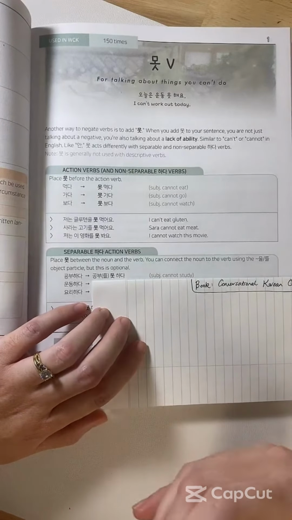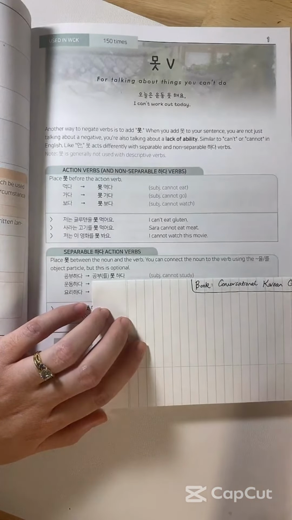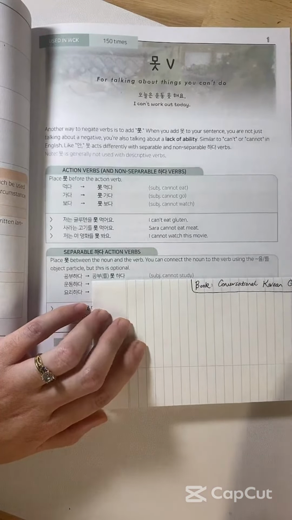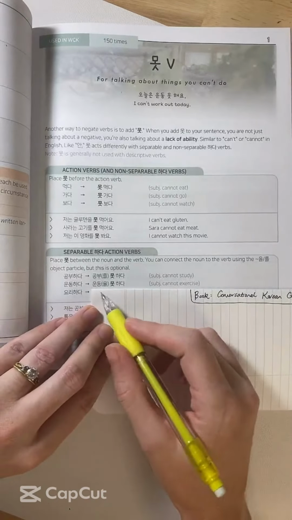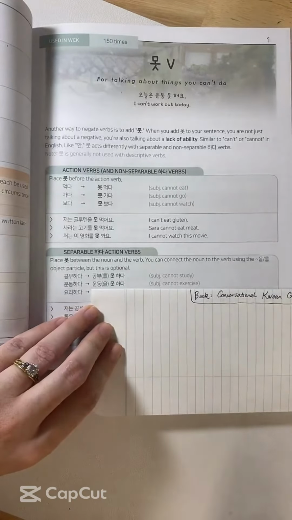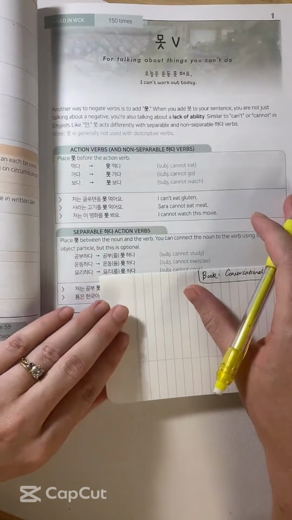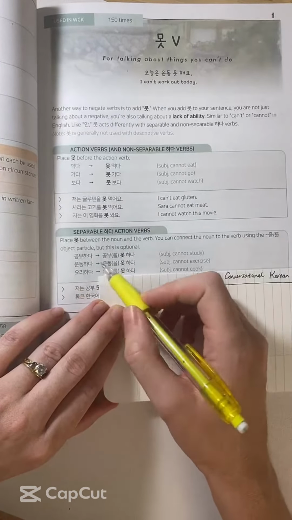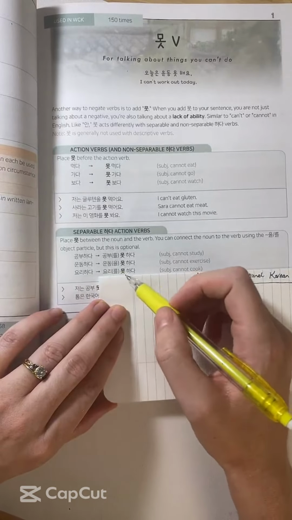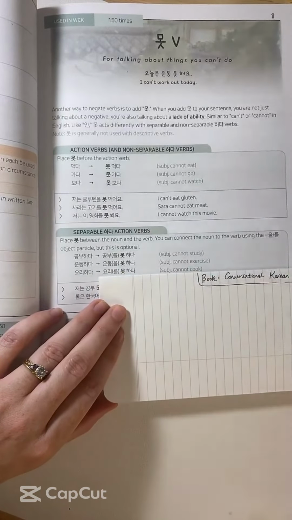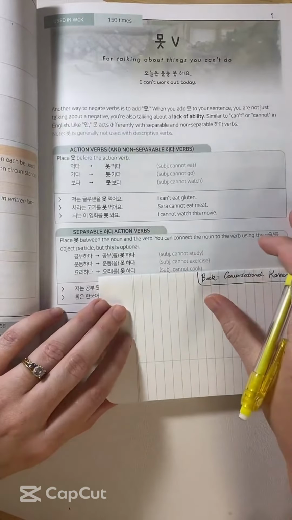Yeah, okay. That's correct as well. 운동을 못해요. Yeah, amazing. Thank you, M. 운동 못해요 or 운동을 못해요. Amazing. Good job. And the last one as well. 요리하다 means to cook. So 요리 못해요 is to not be able to cook, to cannot cook.